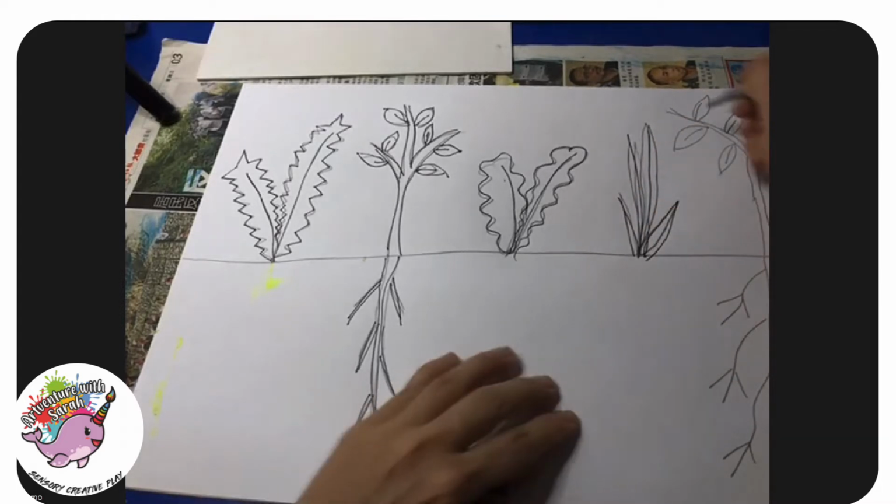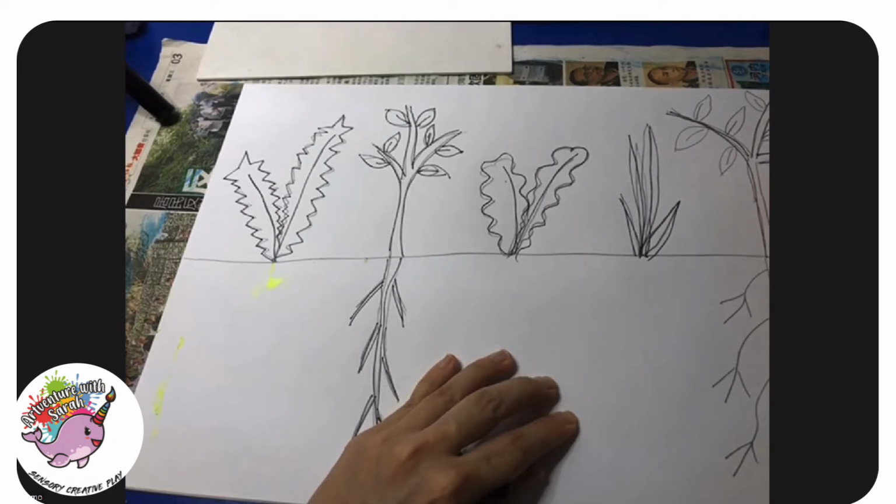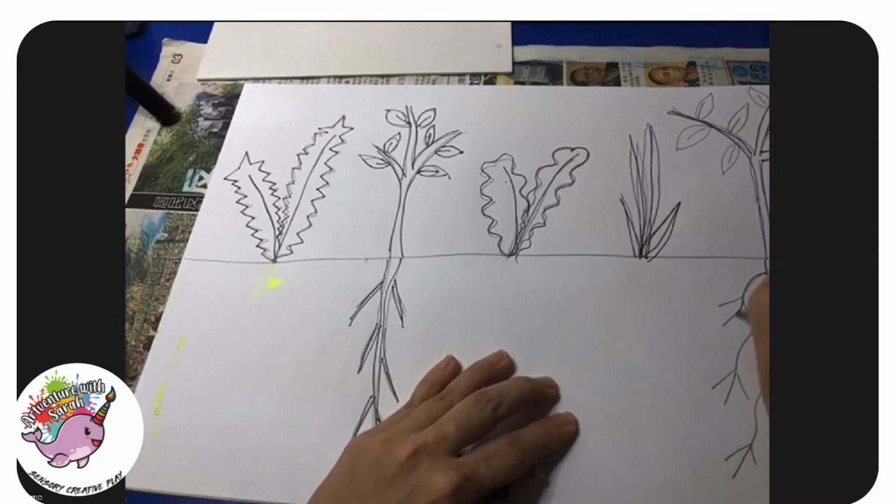Let's use the eraser to erase the pencil outline. Now it looks like there's a lot of lines. But if you're confident enough, you can actually use the pen directly. But of course, since you are still children, I'm sure you'll make mistakes along the way. So let's use pencil first, okay?